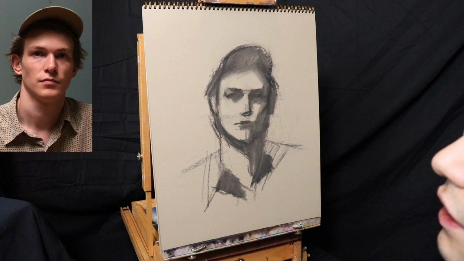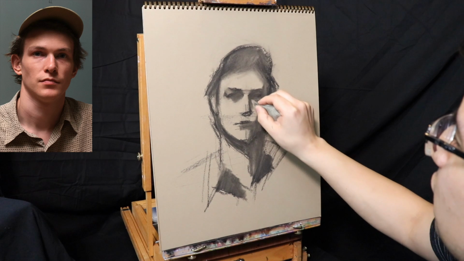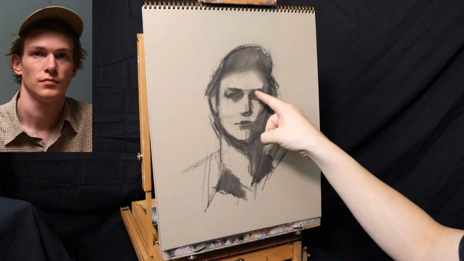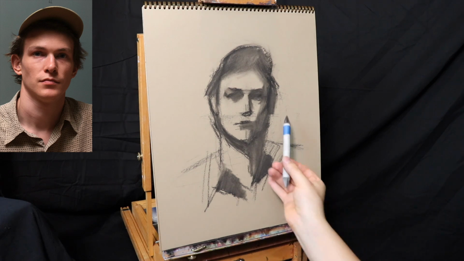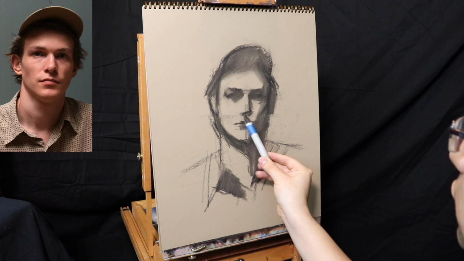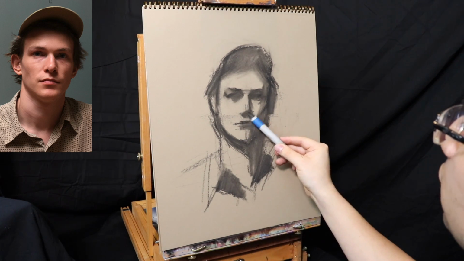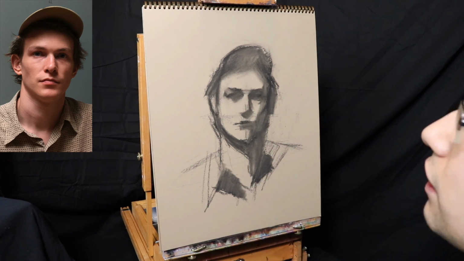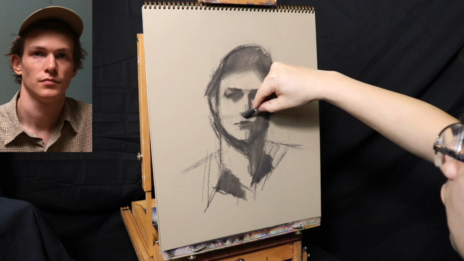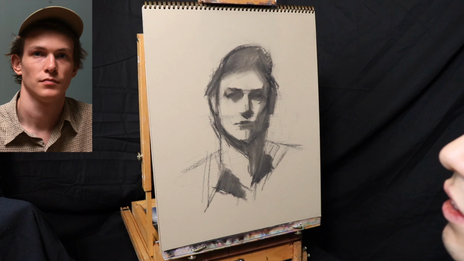Now let's go ahead with the chamois cloth and subtract. Just subtracting a little bit and just observing this entire abstract shape. That's all I'm doing is observing the shapes. Now let's go ahead and just make a large simple shape here for the cast shadow of the nose. Let's add a little more charcoal to it. I want this shape to be even darker.